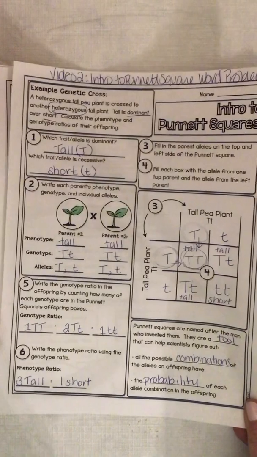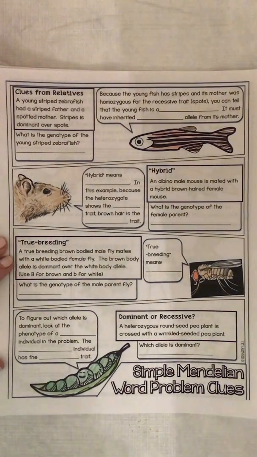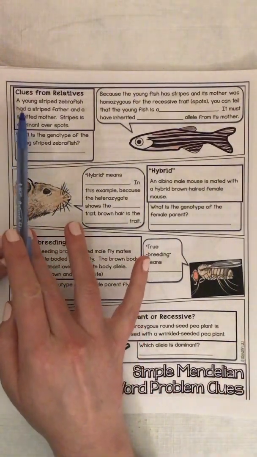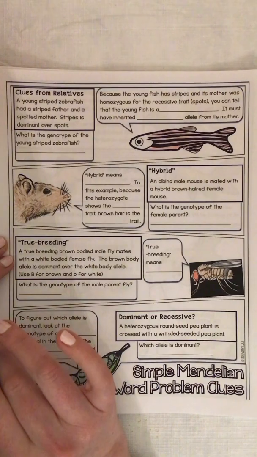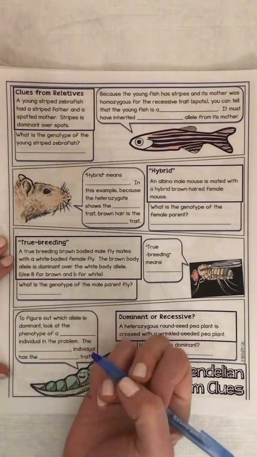So let's try out some word problems now by using some different clues based upon different organisms. We have a young striped zebrafish that had a striped father and a spotted mother.